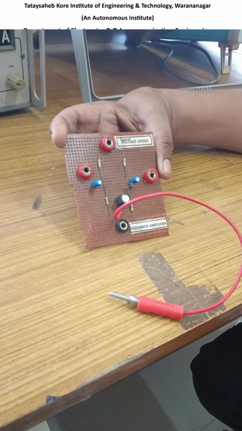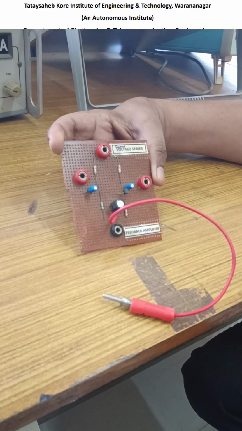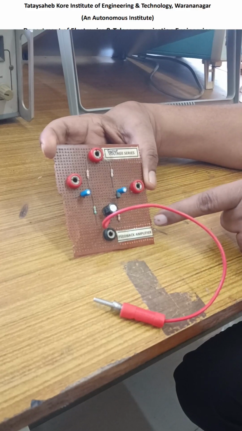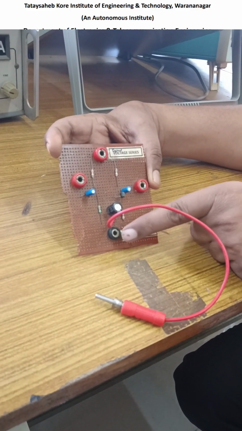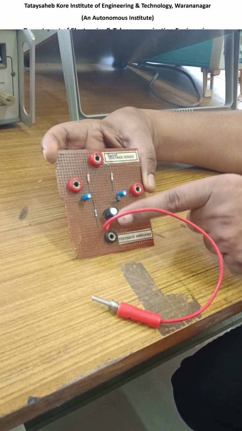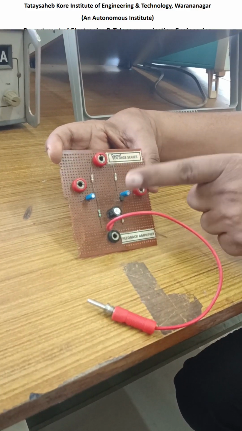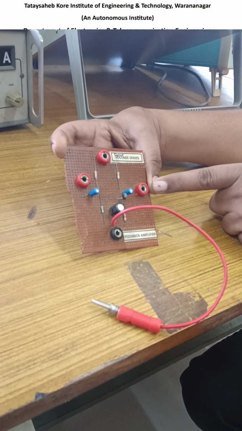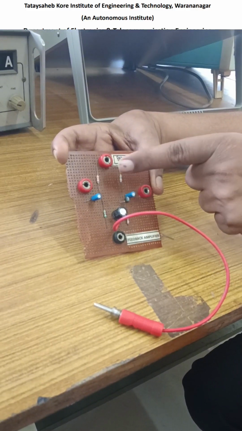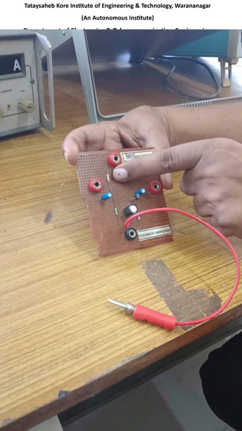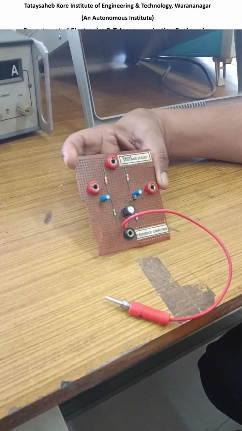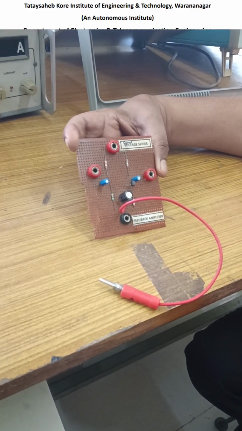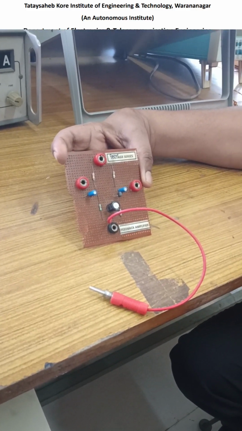This is a simple single stage common emitter amplifier. Here if you check, these two connections we are using for VCC. This you are using for input and this you are using for output. Now 4 resistors are connected here. What is the function of these 2 resistors? They are acting as voltage divider biasing.